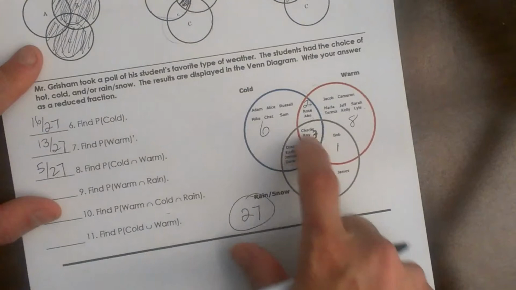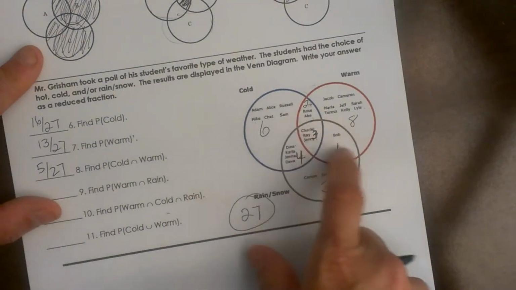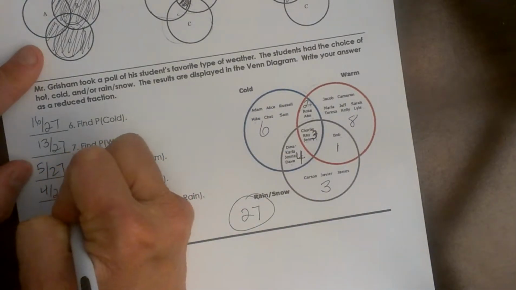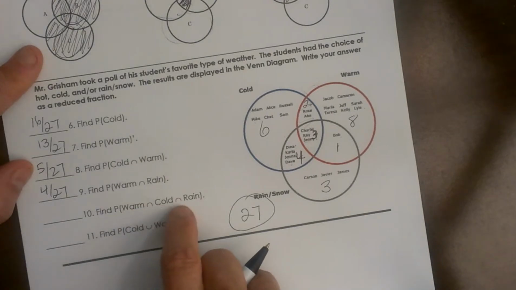Okay, how about probability of warm intersect rain? Warm intersect rain and snow. That's the intersection. That's this part. What's that? 4 of them? 4 out of 27.